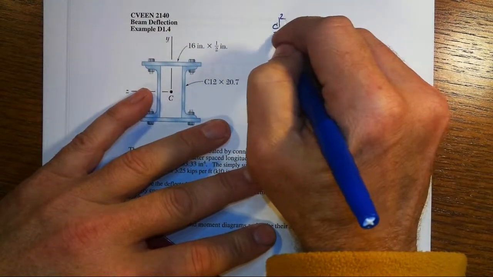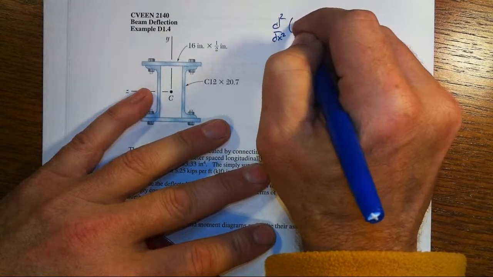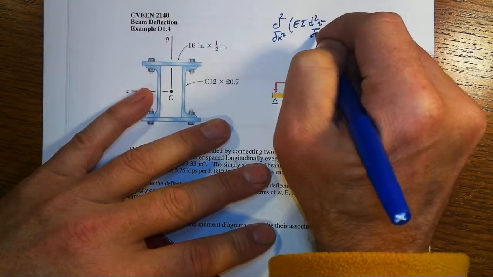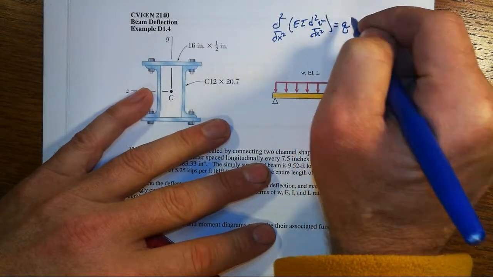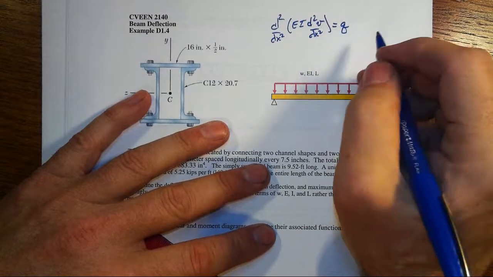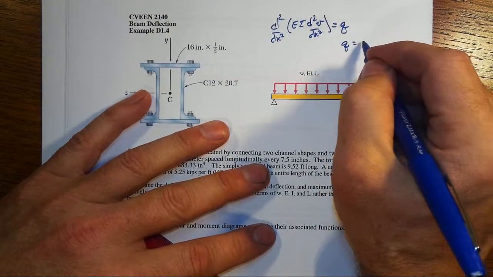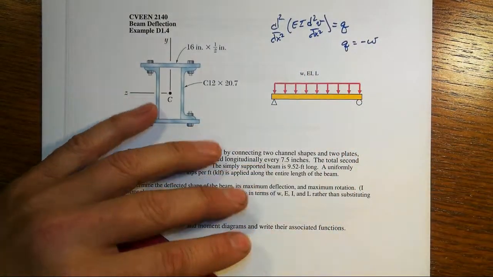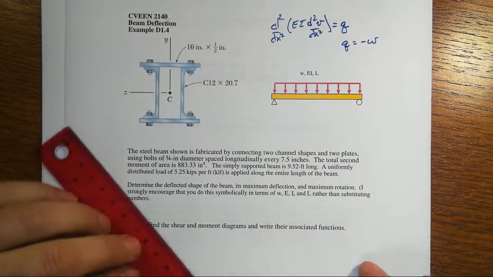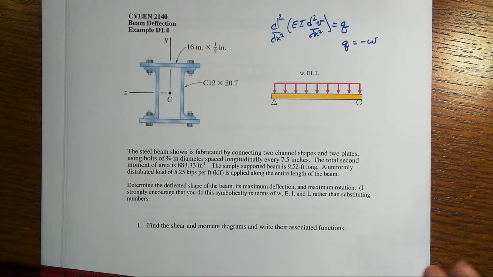the second derivative of the curvature is equal to the load. We have to recognize at some point here Q has been defined as positive upwards, so Q is then the opposite of W being positive downwards. Something to keep in mind as we do all this work and then compare later.